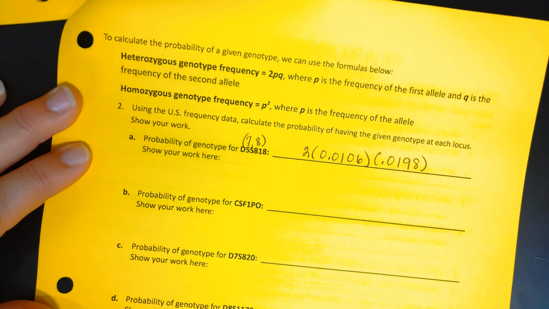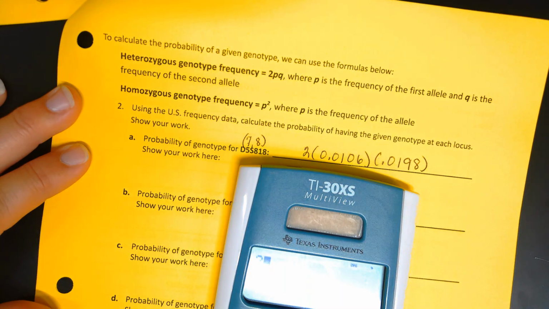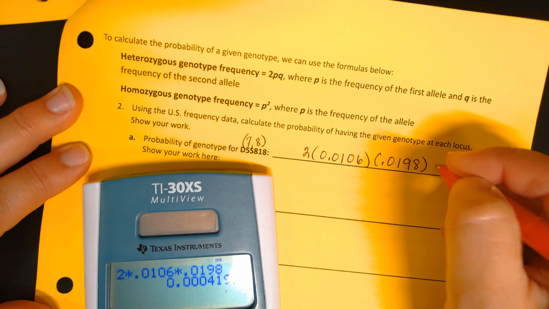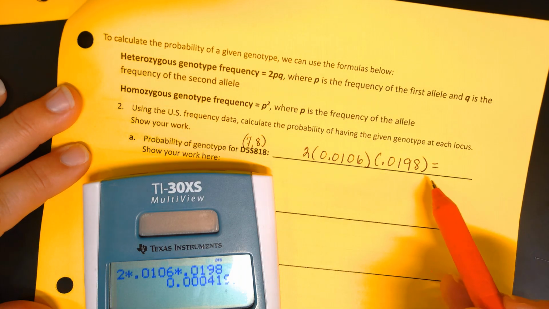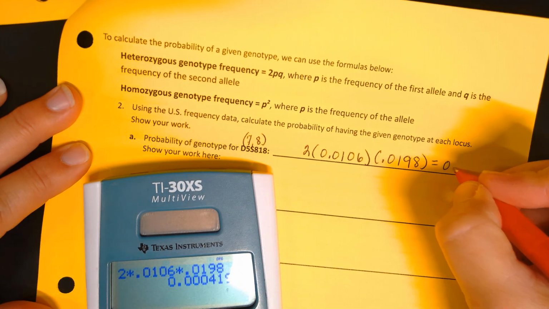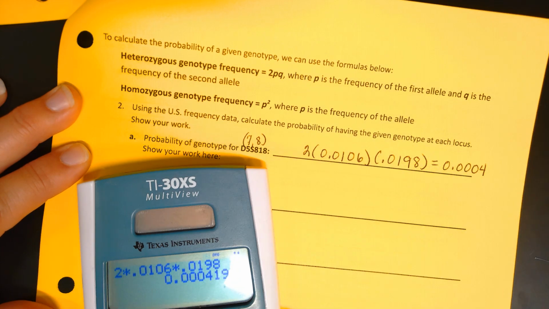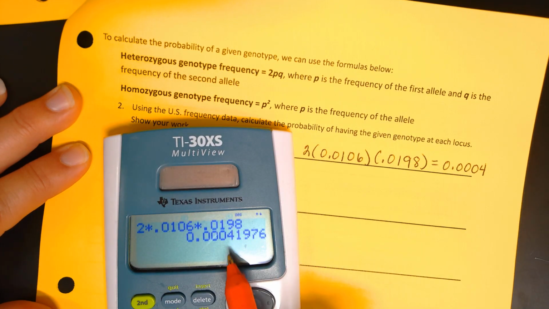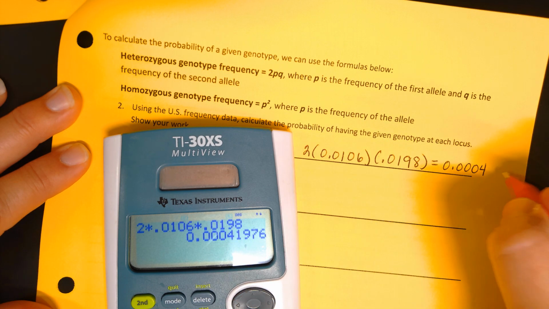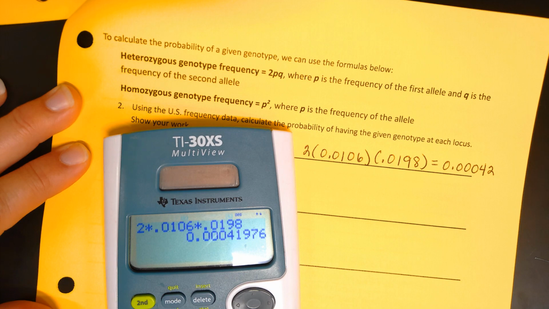So on my calculator, I've got 2 times 0.0106 times 0.0198. Obviously, when I multiply decimals, I am getting a really small number: 0.0004, and you can see on my calculator 419, let's round that to 42. If you don't round, it's fine, it's not that big of a deal.